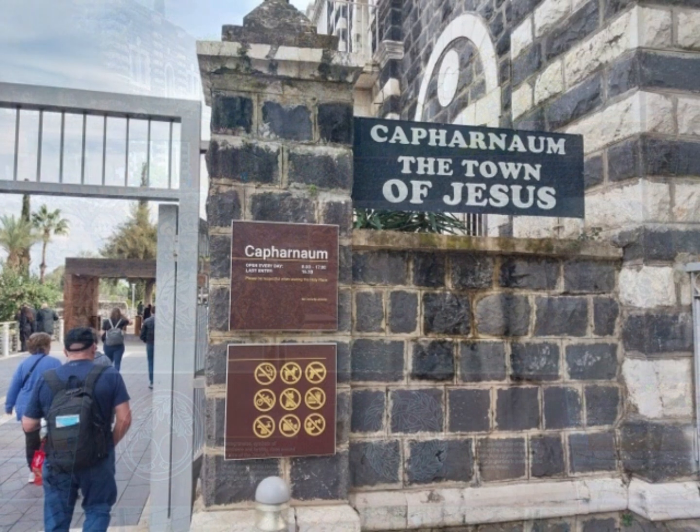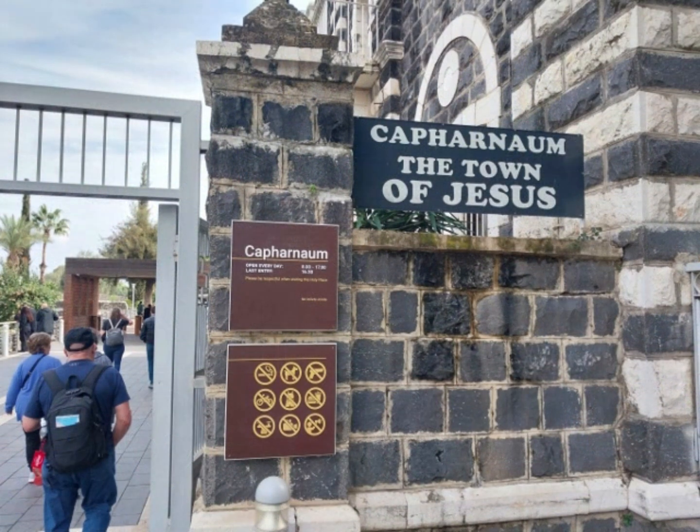Okay, so we saw on the way in two signs that say Capernaum, the town of Jesus. Why is it called the town of Jesus? It's not where he was born, that's Bethlehem. It's not where he grew up, that's Nazareth. So how does this become the town of Jesus?